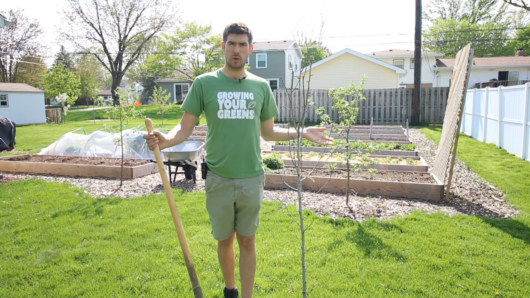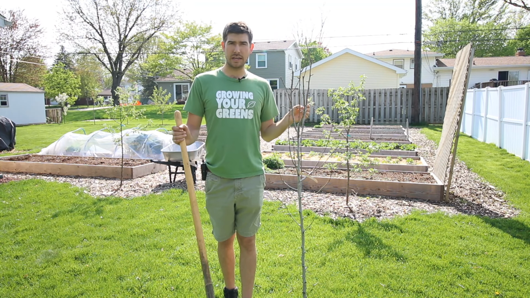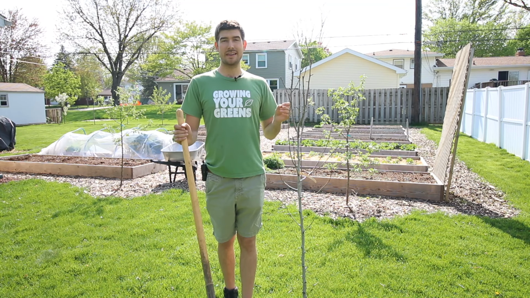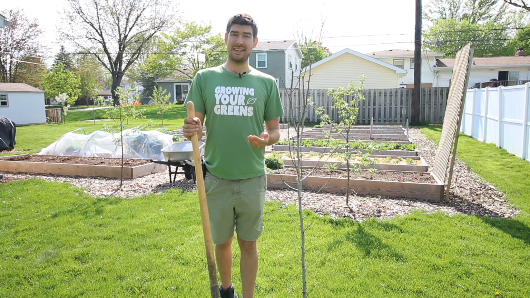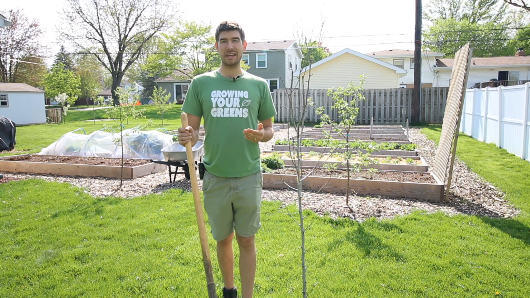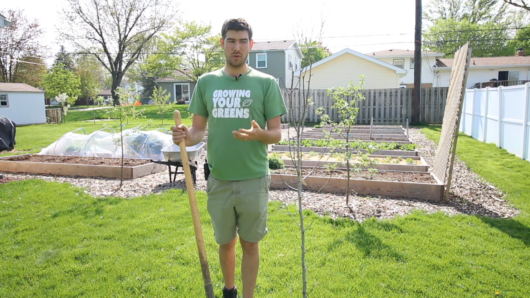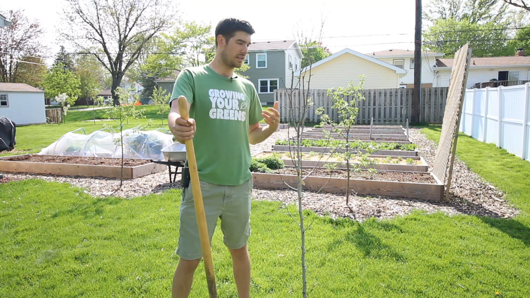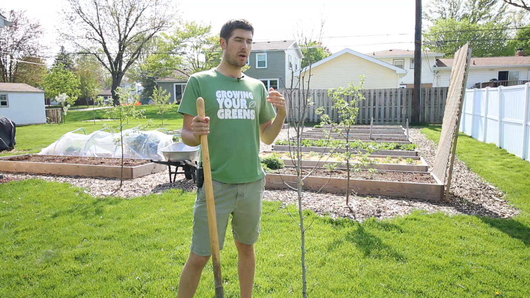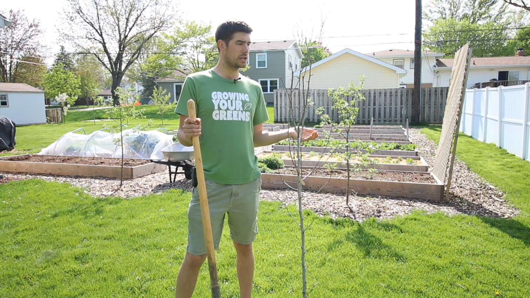So I'm going to say yes, it was healthy. If it wasn't healthy and it was already sick to begin with, that's probably why it's not alive now in the spring, or that's probably why it's not alive at the time that you're assessing the tree's death, because it probably died during its dormant stage.